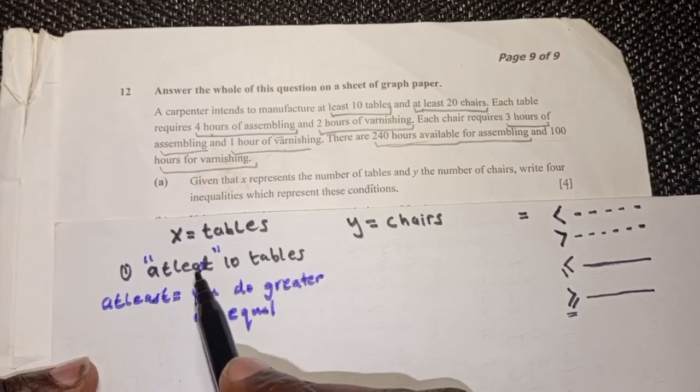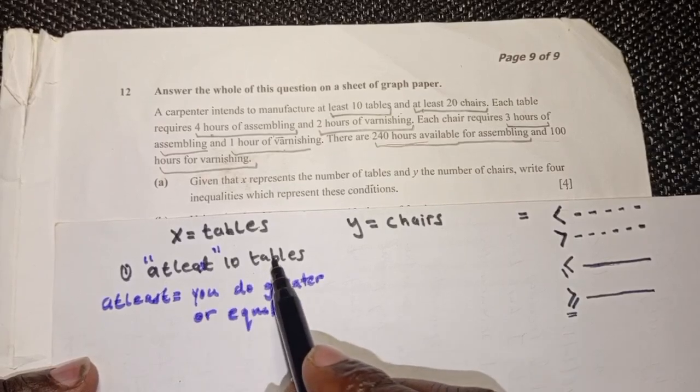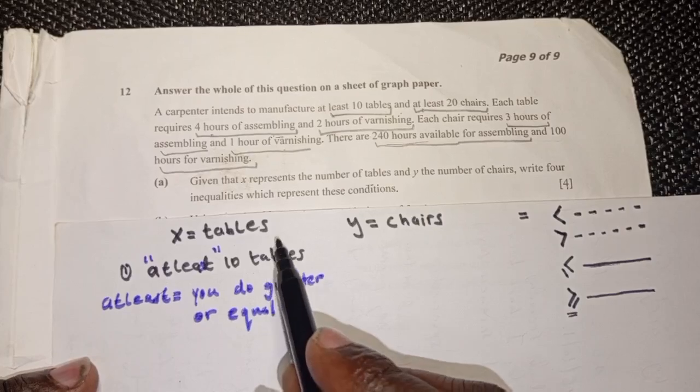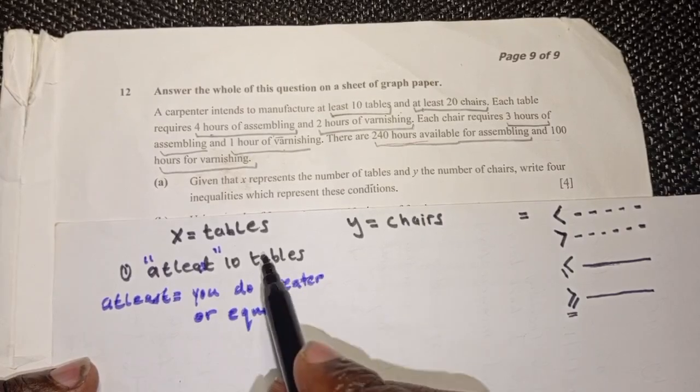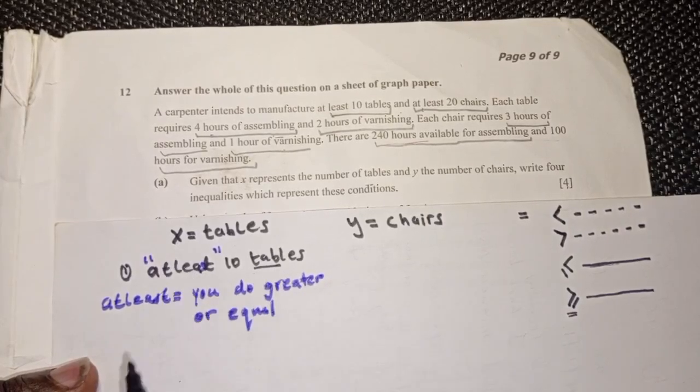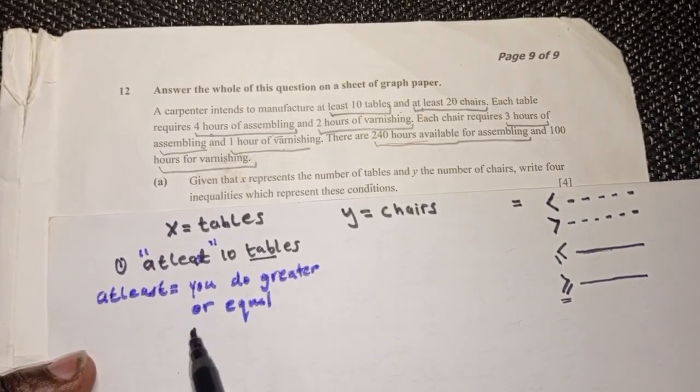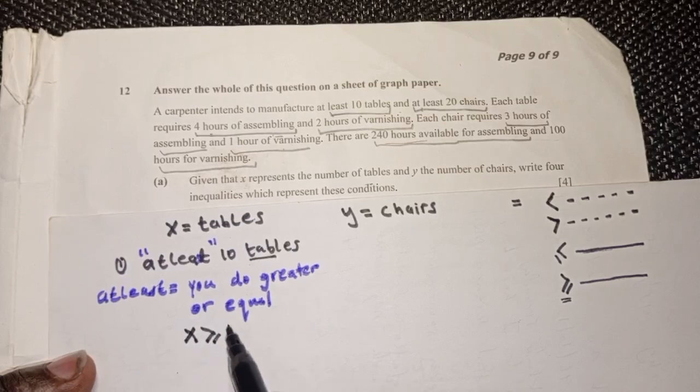So when we say at least 10 tables, we're simply saying that x, meaning the tables, should be greater than or equal to 10.